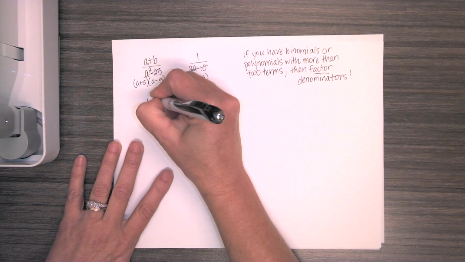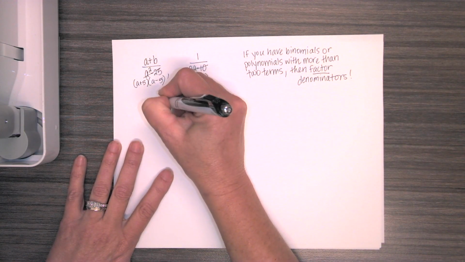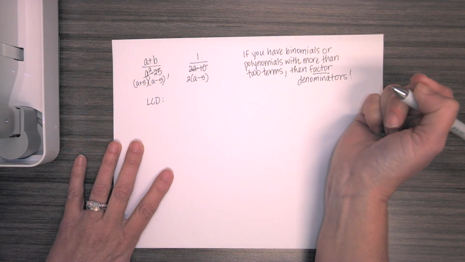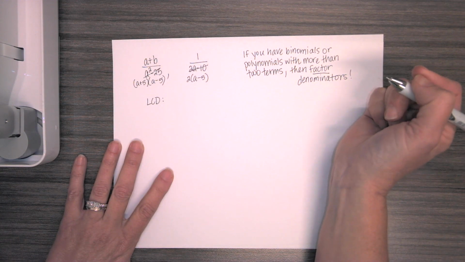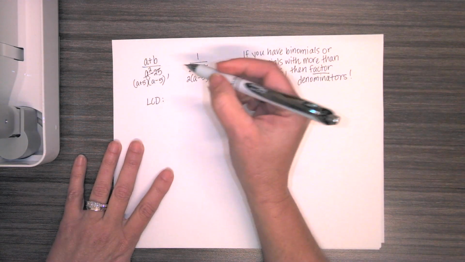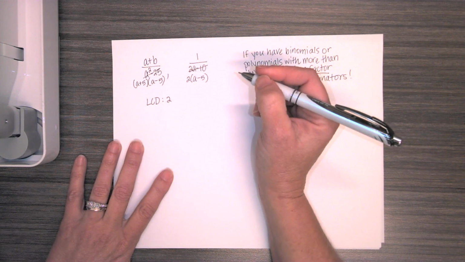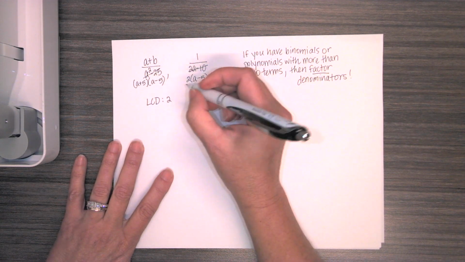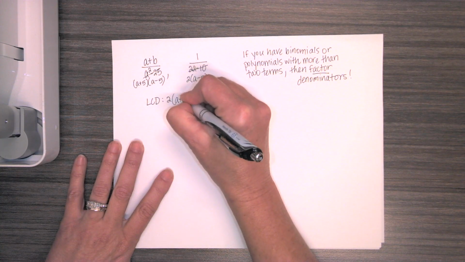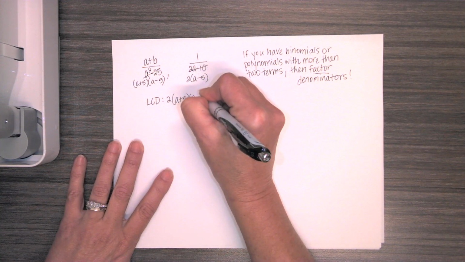So the least common denominator for these, we do it the same way. It's going to be the product of the highest power of every different factor. Well, I have a 2. I've got to put that in my common denominator. I have an a plus 5, and I have an a minus 5.